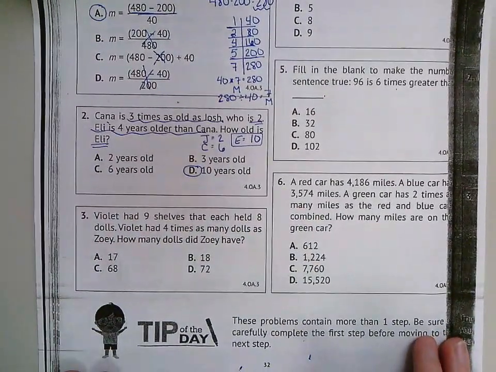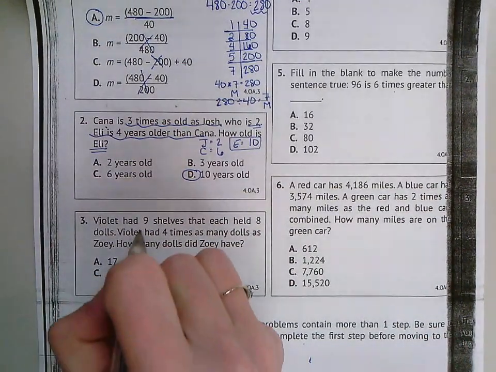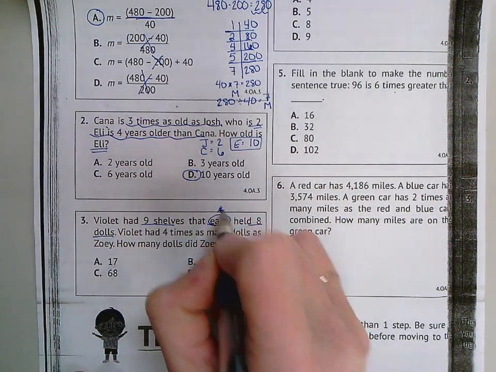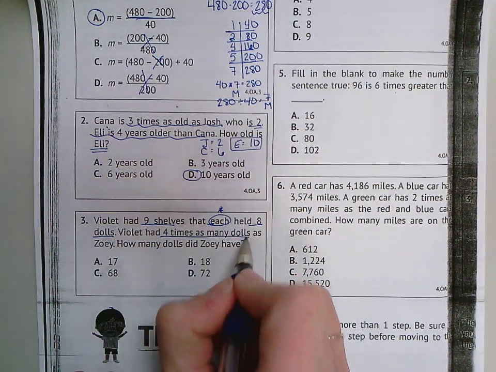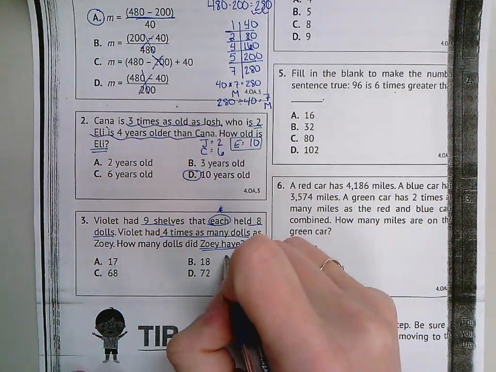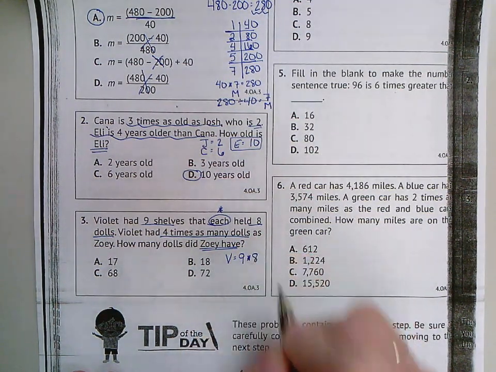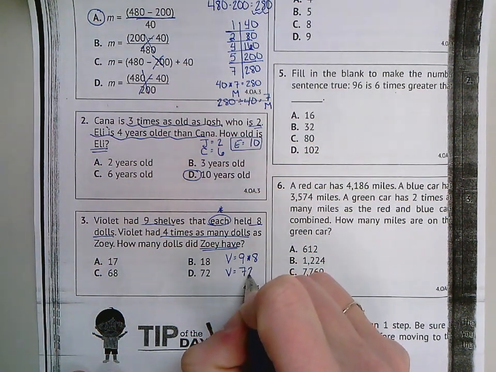Number 3. Violet had 9 shelves that each held 8 dolls. Remember that each typically means to multiply. Violet had 4 times as many dolls as Zoe. How many dolls does Zoe have? So Violet, starting off with, had 9 shelves that each held 8 dolls. So Violet had 72 dolls.